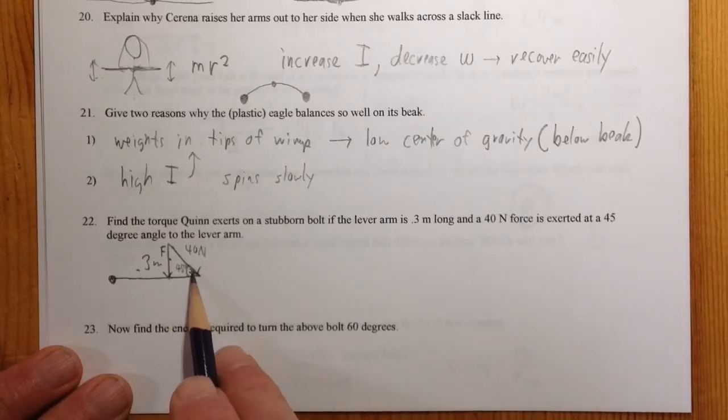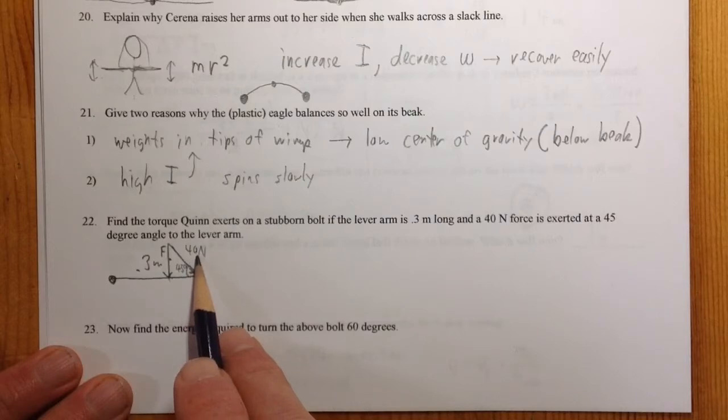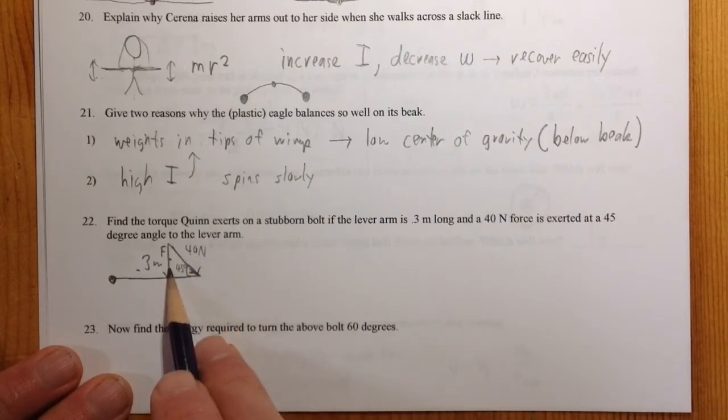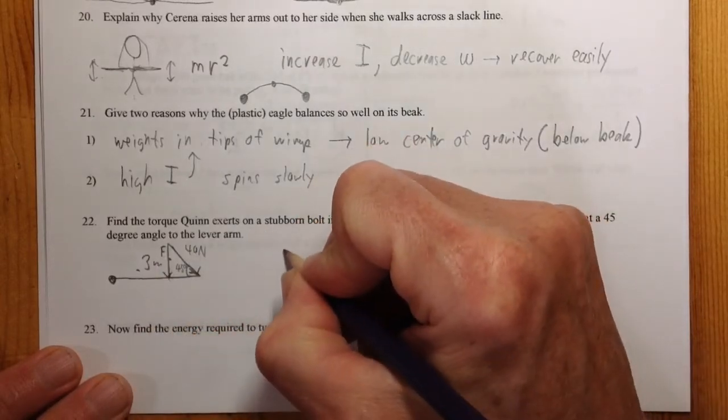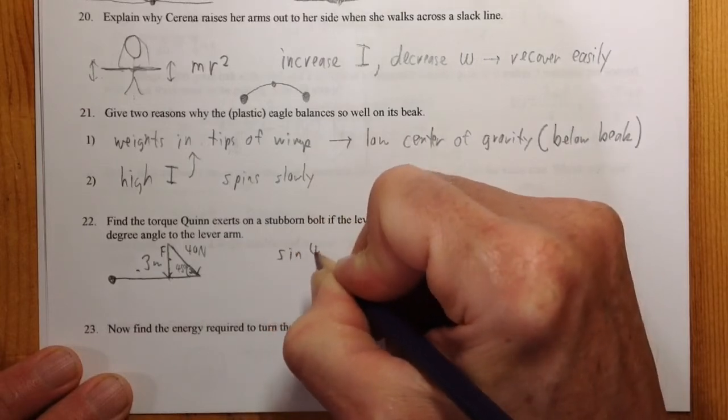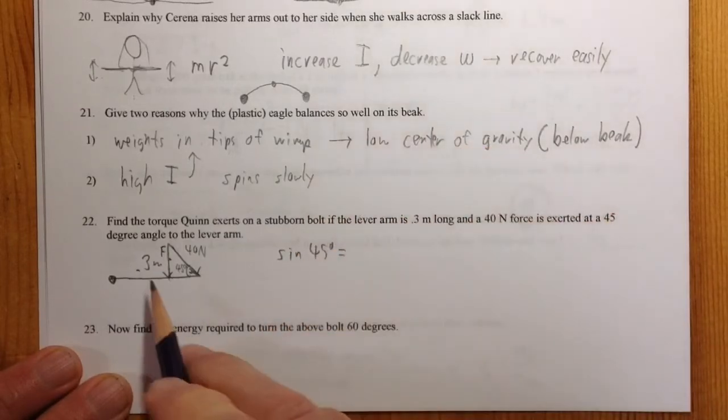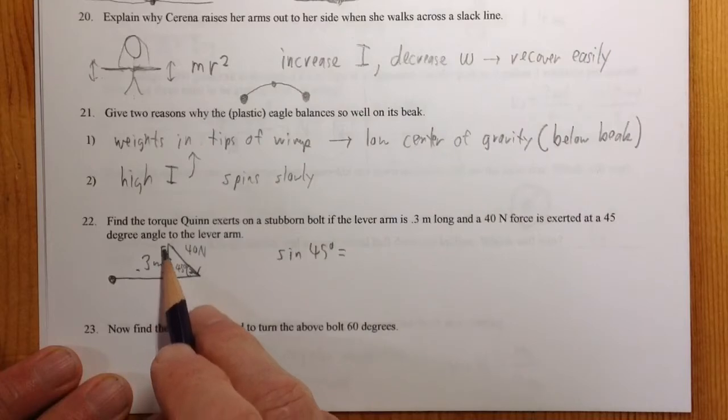Okay, so let's see. We know the hypotenuse is 40. The opposite is F. So sine of 45 degrees is opposite over hypotenuse.